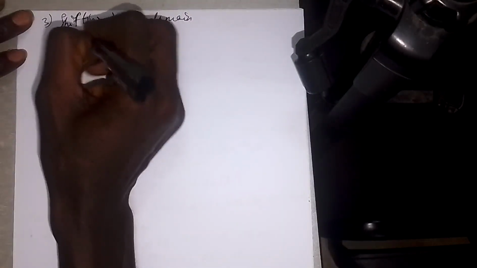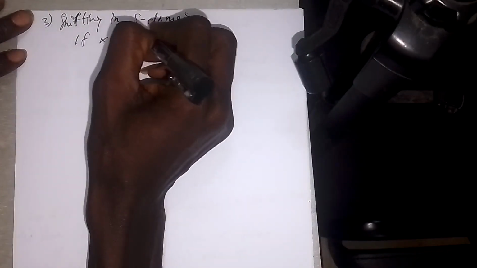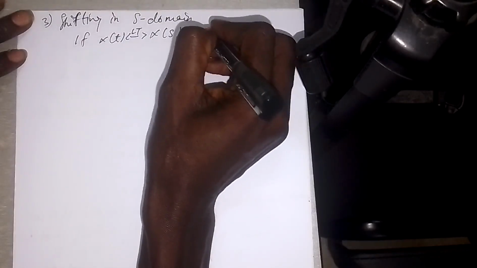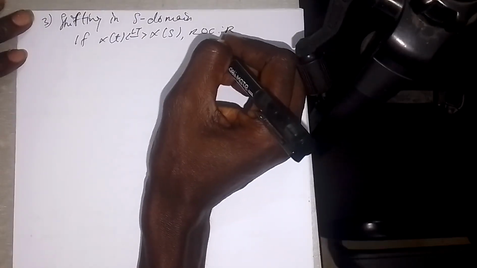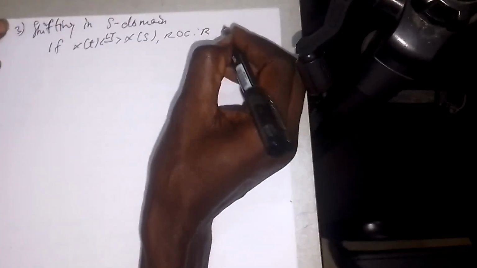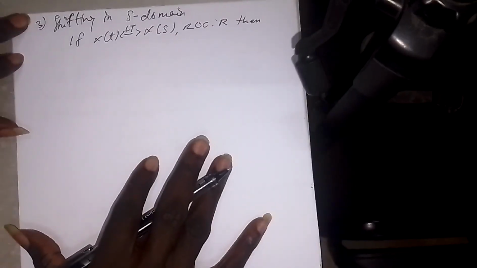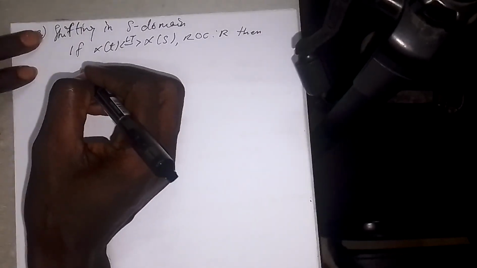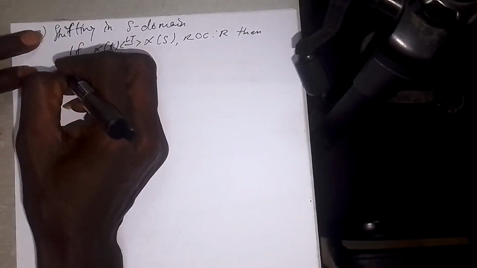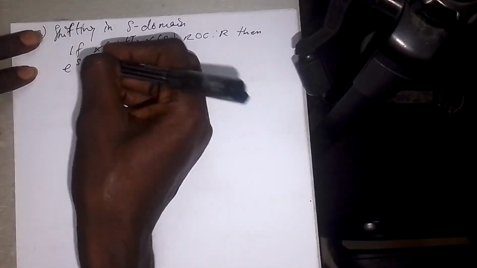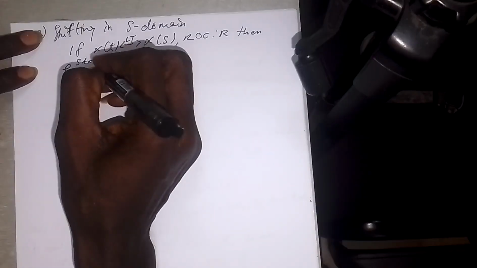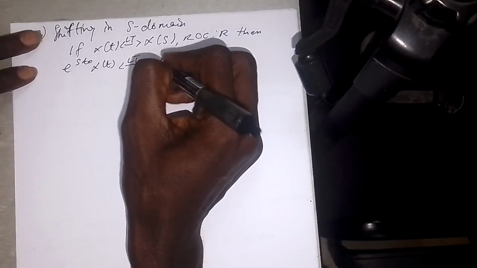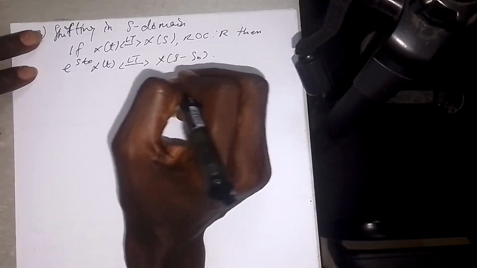So here, if x of t has a Laplace transform of x of s, and the ROC here is R, then I'm going to have this particular property: e to the s naught t times x of t gives me a Laplace transform of x of s minus s naught.